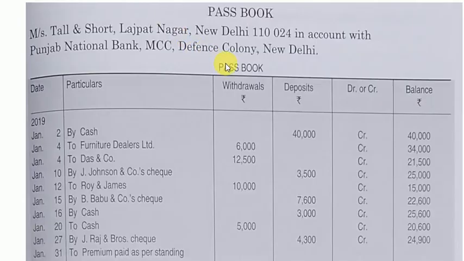So children, I'm coming back to this passbook of Mrs. Tall and Short, where I already explained that cash was deposited on January 2, 40,000 in the bank account, and therefore the balance on January 2 is 40,000. Now this is the passbook, whereas the same entry is in the cash book also.